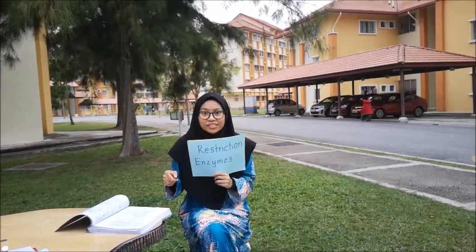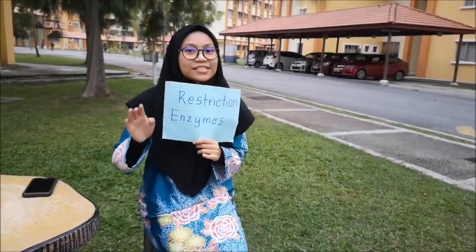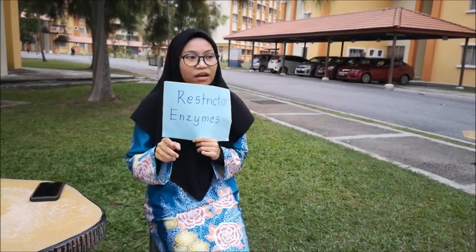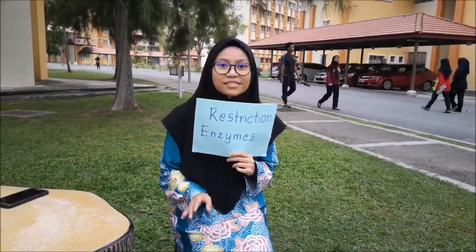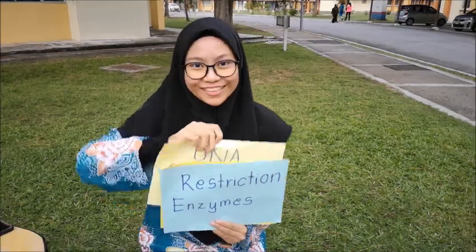Next, restriction enzyme. An enzyme that cuts DNA molecules at the restriction site and produces short restriction fragments. The restriction site is the short base pair sequence of 4 to 8 base pairs recognized by a particular restriction enzyme. The restriction site is palindromic, where the same sequence of bases can be found on both DNA strands but in opposite direction.